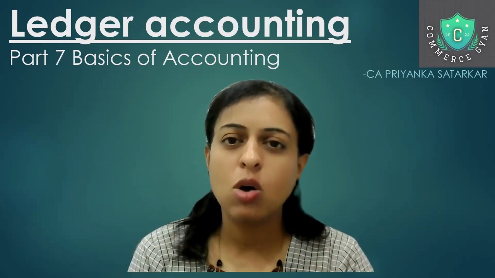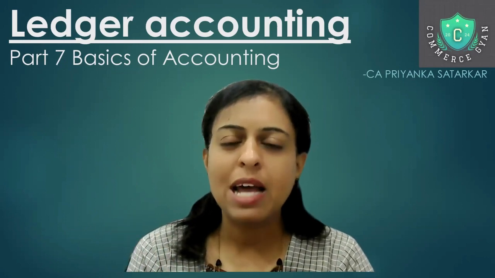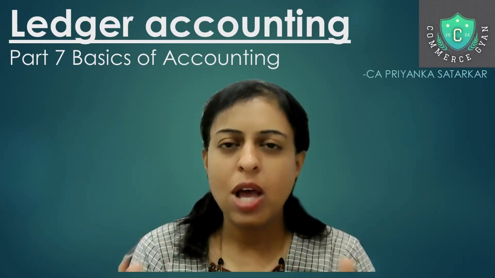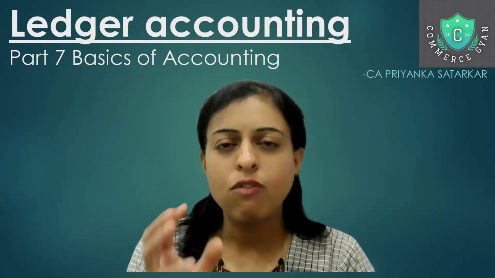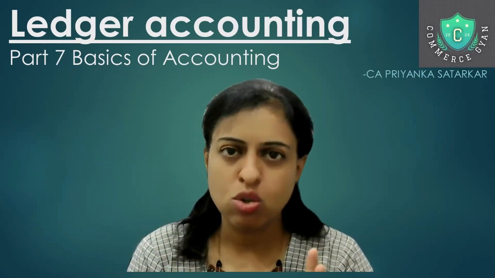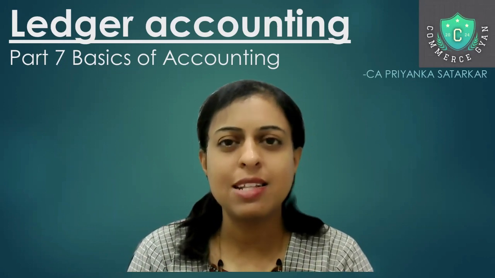And this particular trial balance shows all the debit accounts, shows all the credit accounts, and the debit total should match with the credit total. And that's the end of the trial balance. So trial balance we are going to learn in more detail in another video, but this was just to give an idea of how it is posted from the ledger. Fine. So hope this is clear.